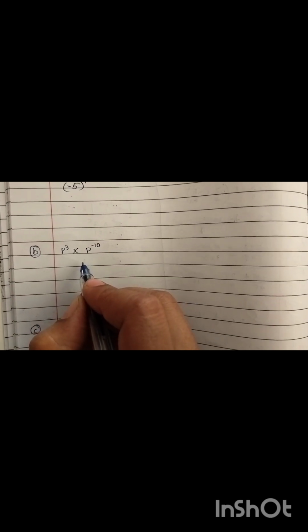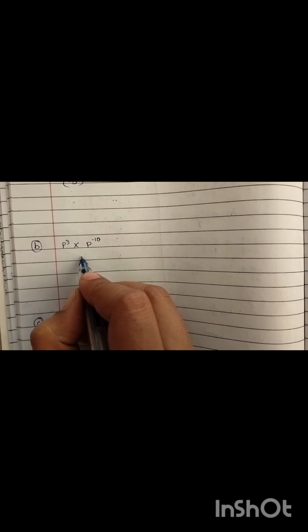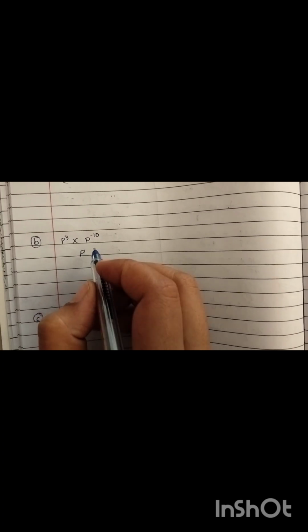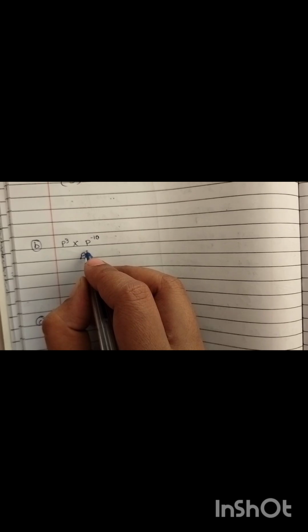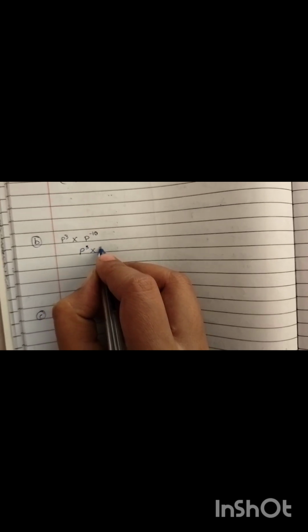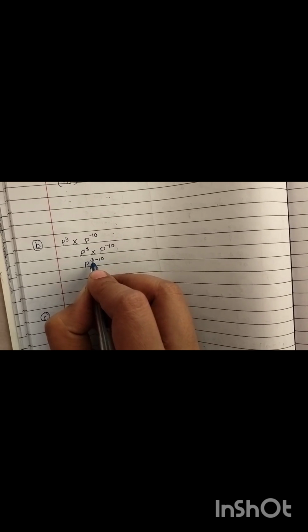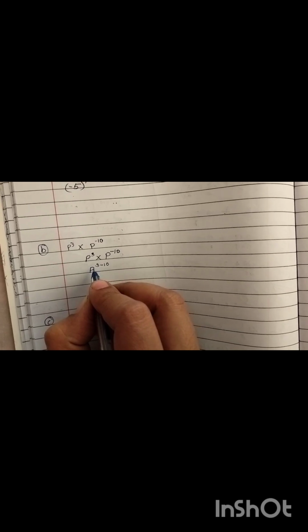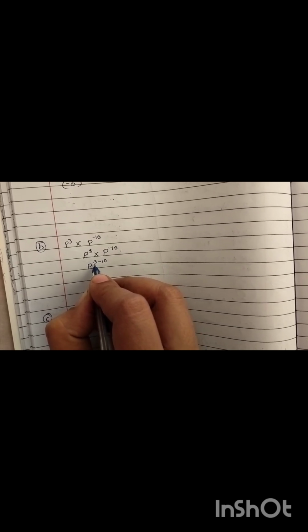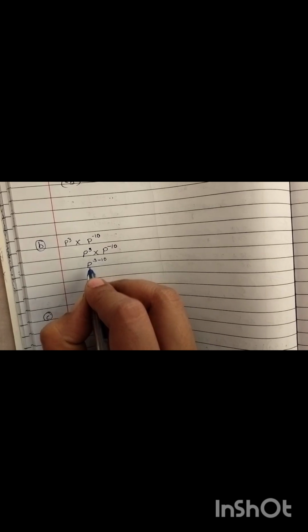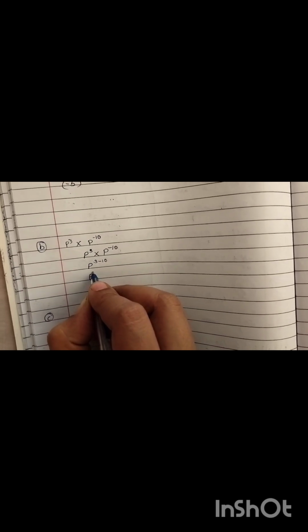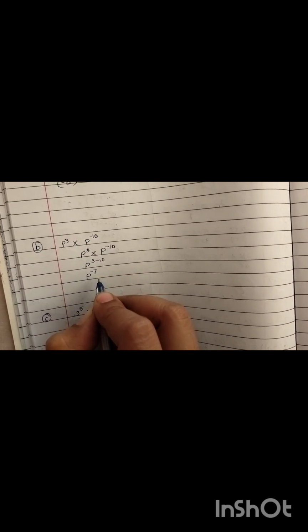P. Here any variable is taken, that is P, and same product law will be applied here. P cube multiplied by P to the power minus 10. Now here bases are same, so we can take one common base and we can directly add the powers. So 3 minus 10. Now here both the signs are different, so we can subtract these two. So 10 minus 3 will be 7 and the sign of the bigger number will be carried over. So P to the power minus 7 will be the answer here.